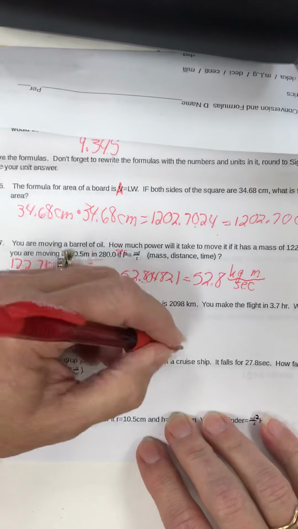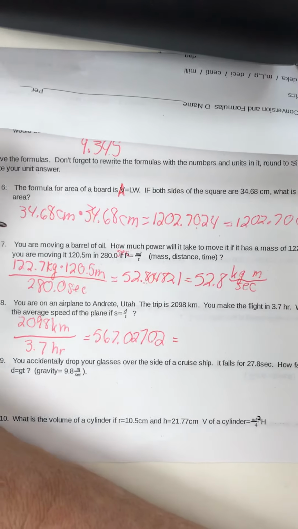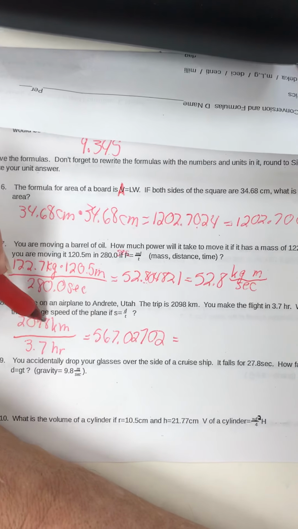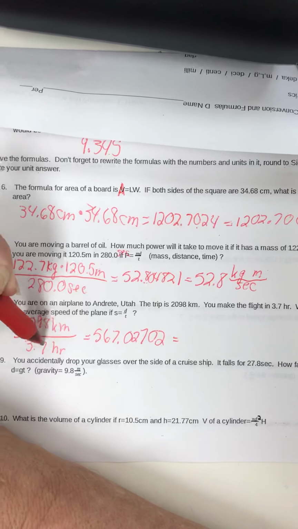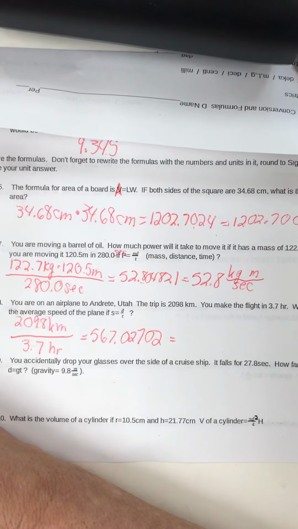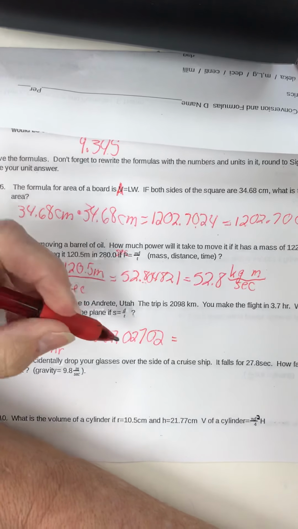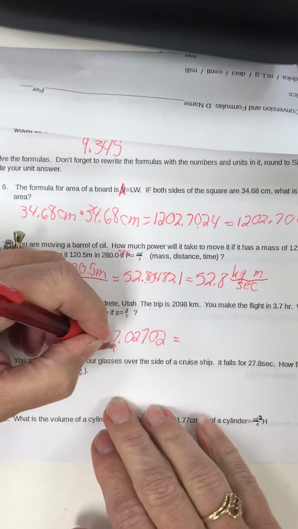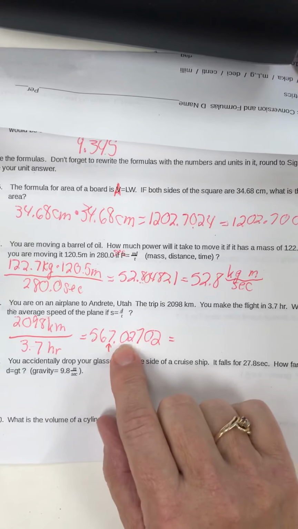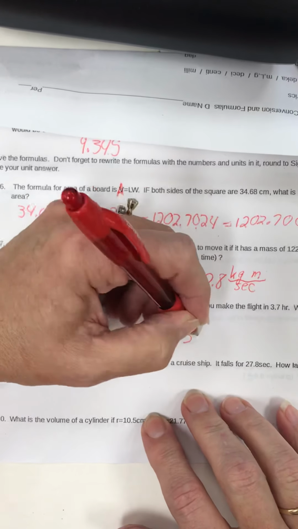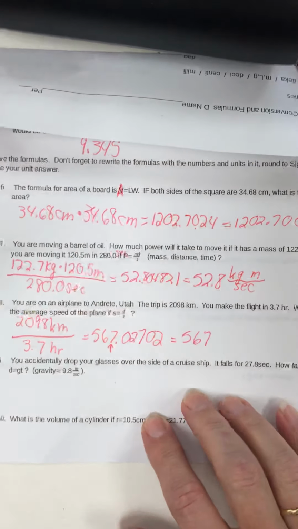567.02702. We need to round that to significant figures, significant digits, sigfigs. This number has 0 decimal places. This number has 1 decimal place. They're both measurements, so they both count. The least number of decimal digits is 0, so my answer needs 0. So this 7 is where I'm rounding to. You look to the right, that number's a 0, so the 7 stays the same. So my final answer is 567.